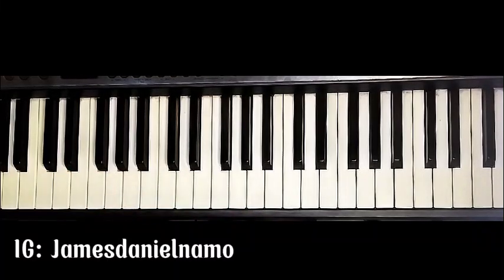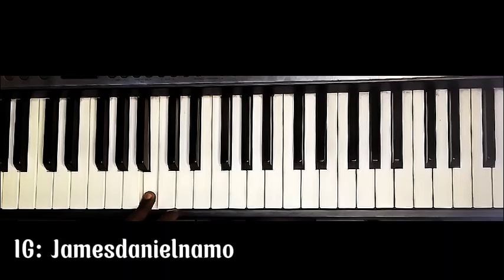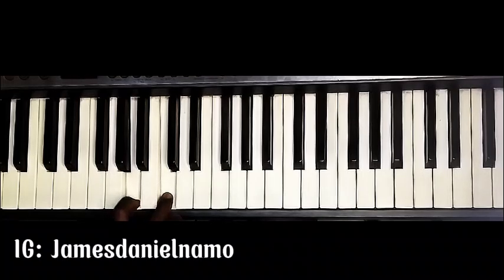Let's go to the key of D. Start from here. A third from this would be what? Then a third from this would be what? If you come here, a third from this would be what? 1, 2, 3. And let's come here. A third from this would be what? The roots, 2, 3, then 1, 2, 3.